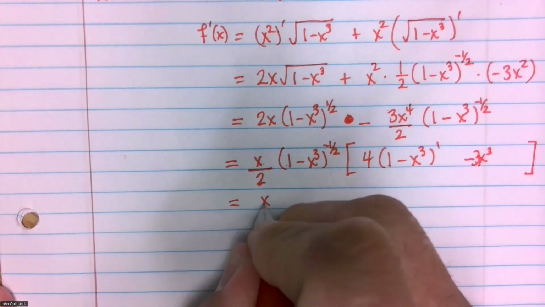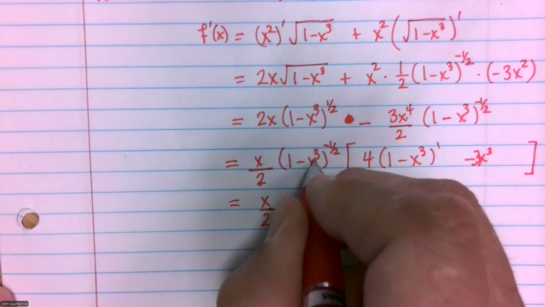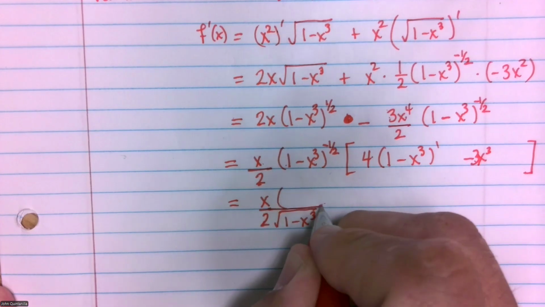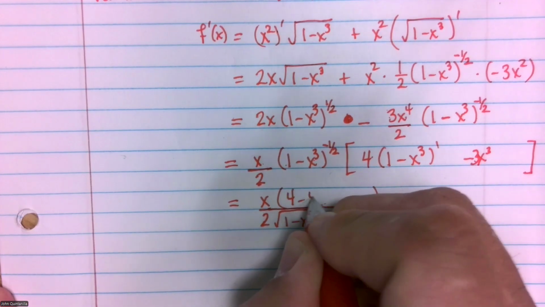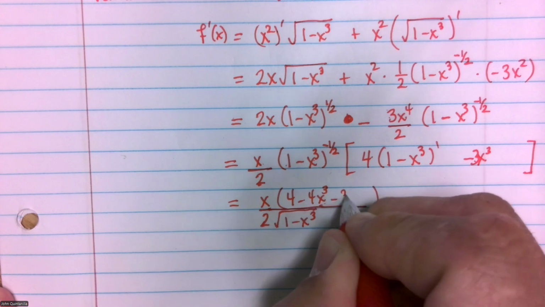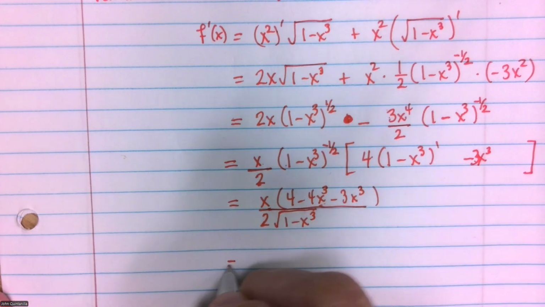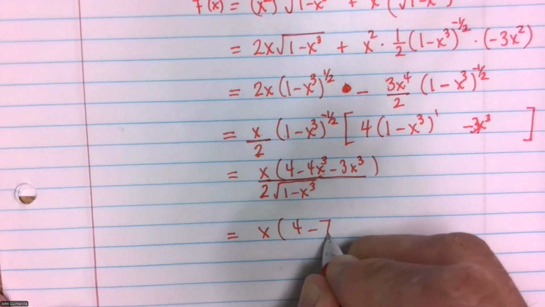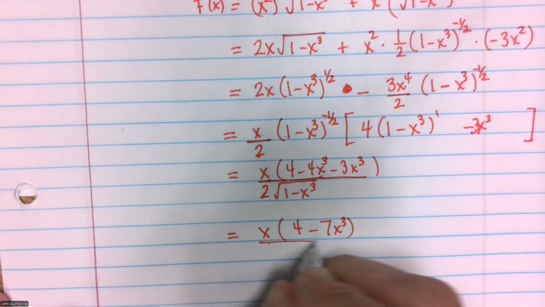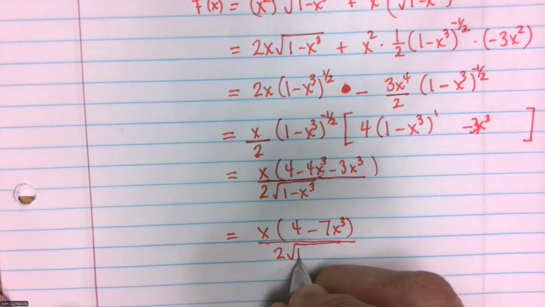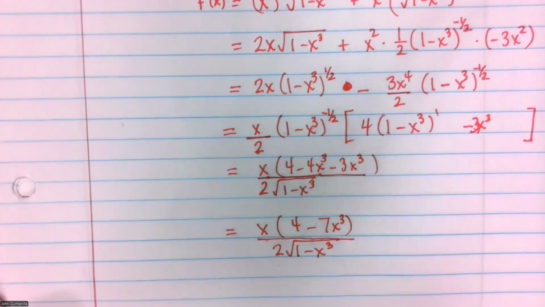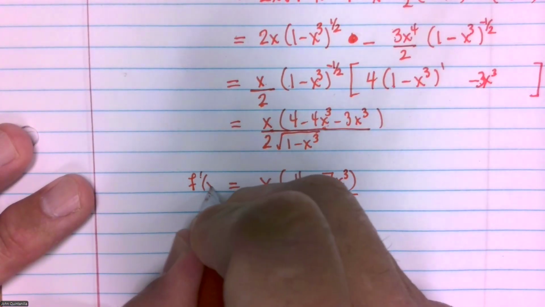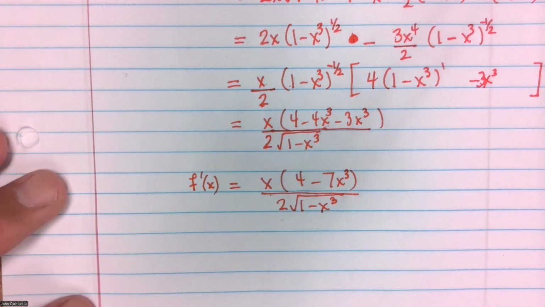So I have x over 2, and let me put this in the denominator, square root of 1 minus x cubed. And the thing in brackets is now 4 minus 4x cubed minus 3x cubed. And that becomes x times 4 minus 7x cubed over 2 times the square root of 1 minus x cubed. And so that is the derivative f prime of x after doing my simplification.